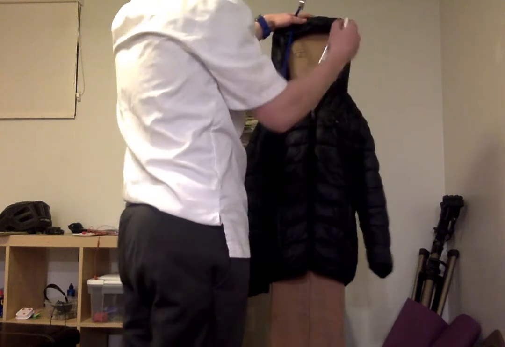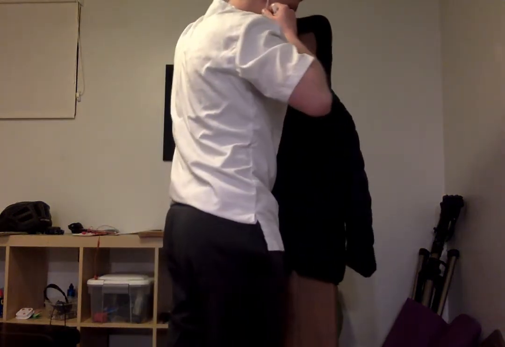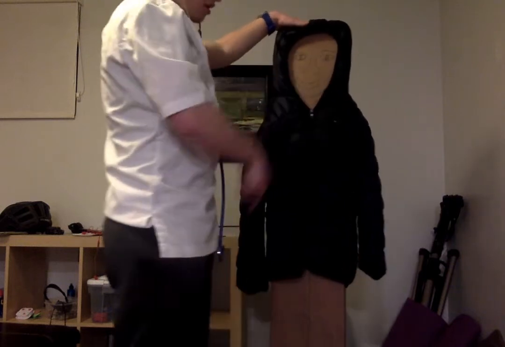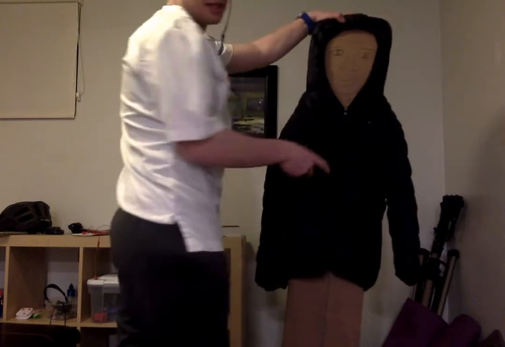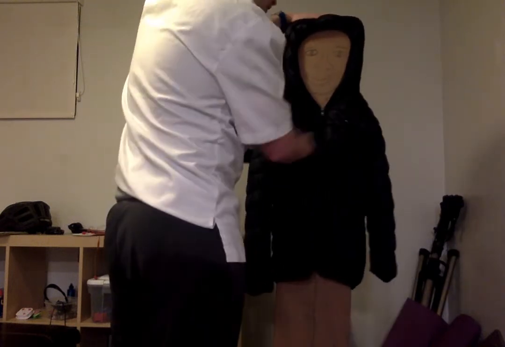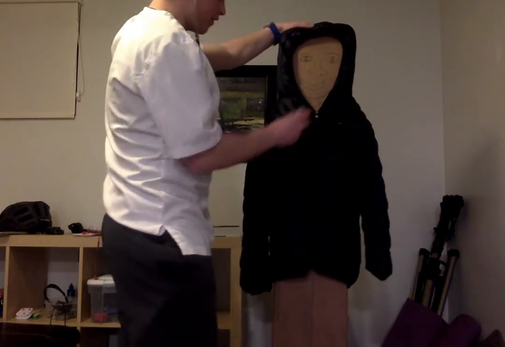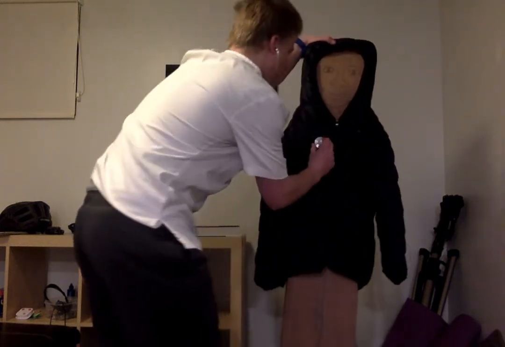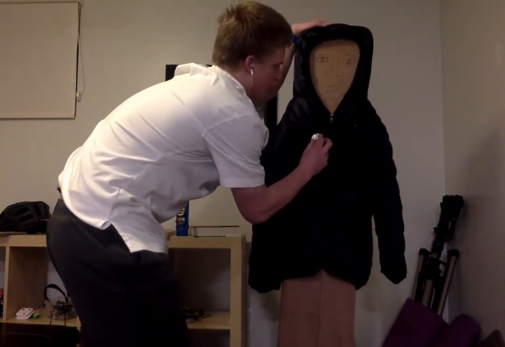So now we're going to listen to his chest. The first one I'm going to choose to do is listen to the heart. We'll say that he's shirtless just to give him some good form. The first one we're going to listen to is the aortic.